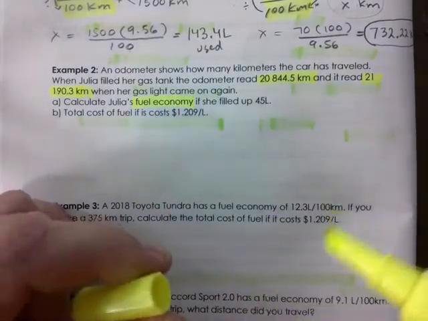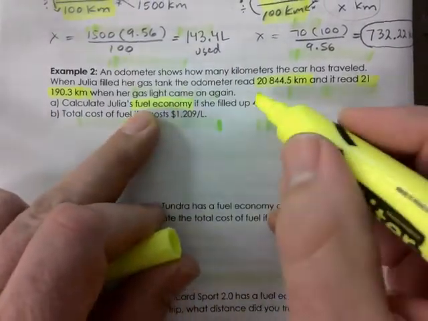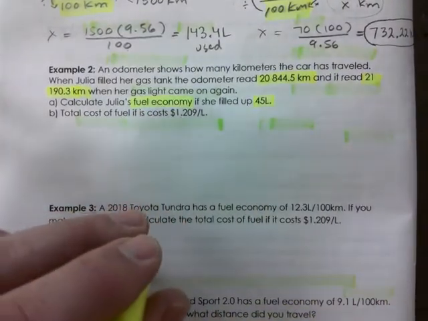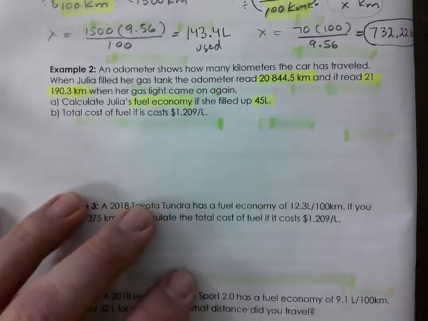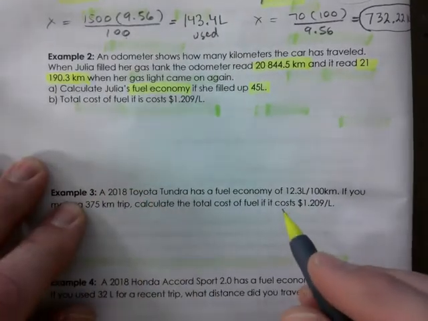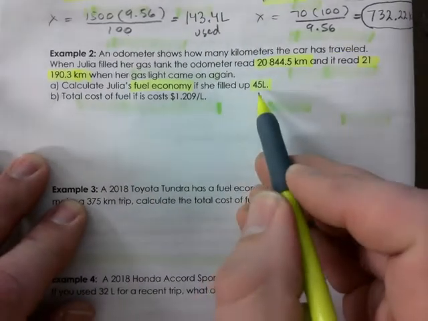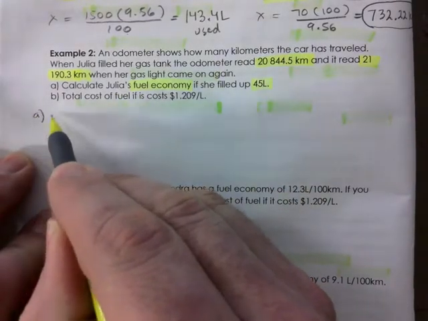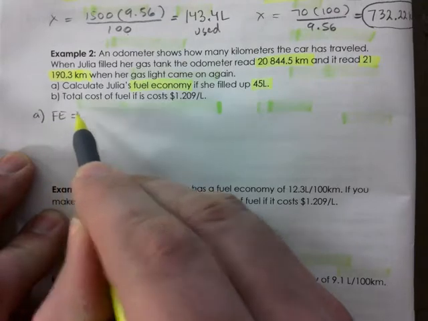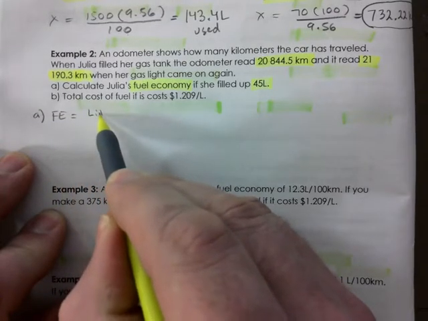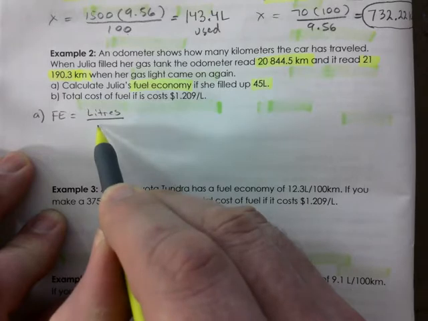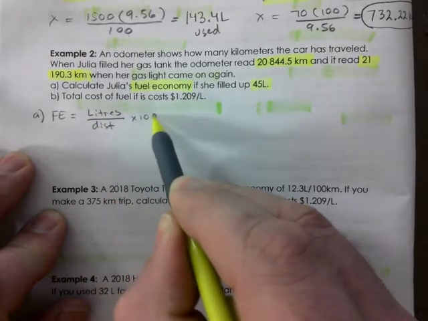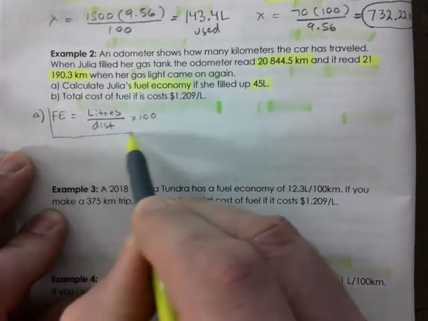So we're actually supposed to figure out the fuel economy, knowing that this car, it's a small tank, by the way, 45 liters is not much. But small cars have smaller gas tanks, right, because they need less. So this is how I'm going to do it. The fuel economy, I'm going to state the formula one more time, in a short version. It's the liters you use over the distance you drive times 100. That is the formula that I need to use.